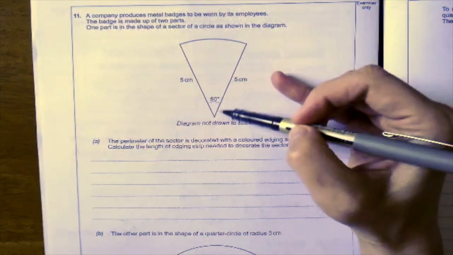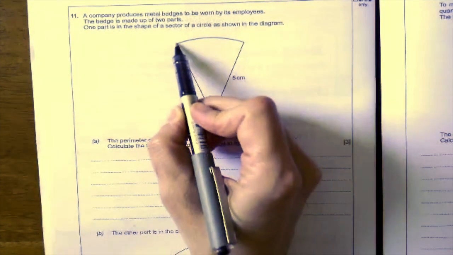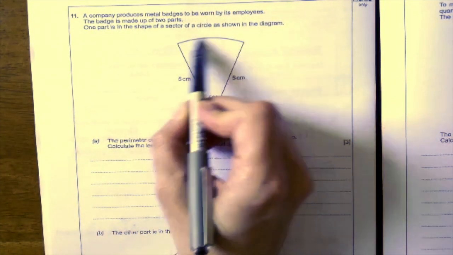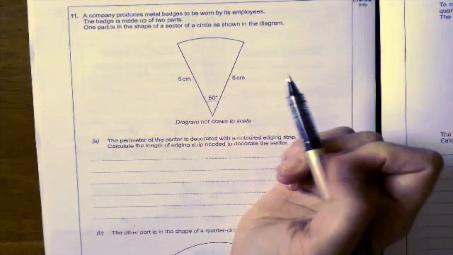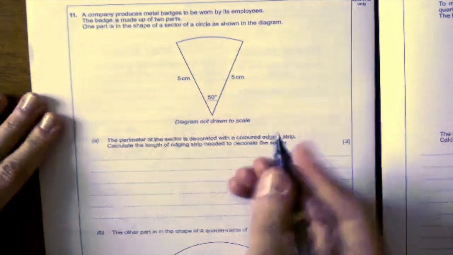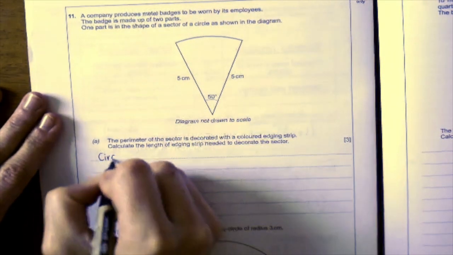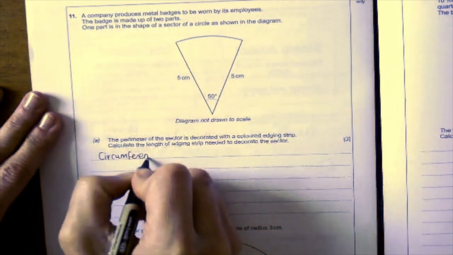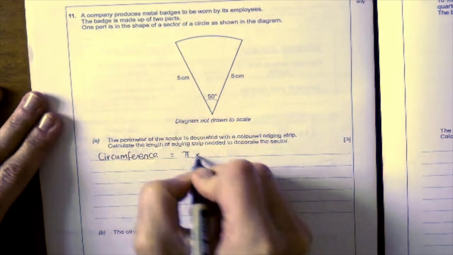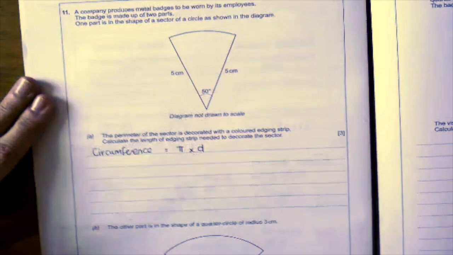So we want to know the perimeter around the shape. Okay, so we need to work out this length here. So this is part of the circumference. So we're going to work out the circumference of this portion of the circle. So the formula for circumference is pi times diameter, or pi times 2 times radius.